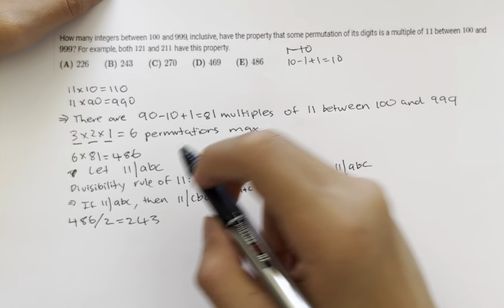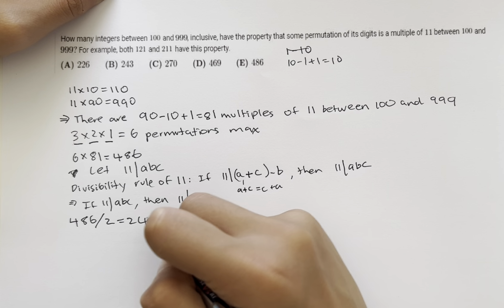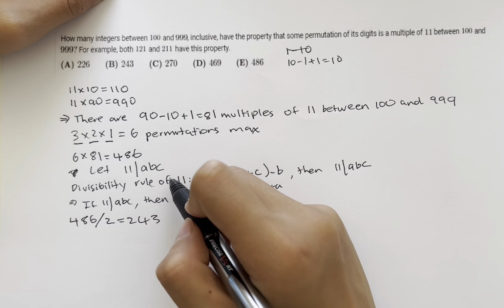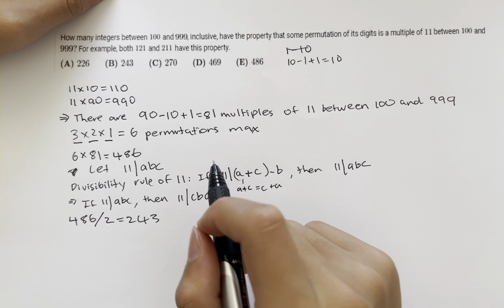So if A, B, and C are distinct integers, there's going to be 3 permutations, not 6. For example, you could take 143.